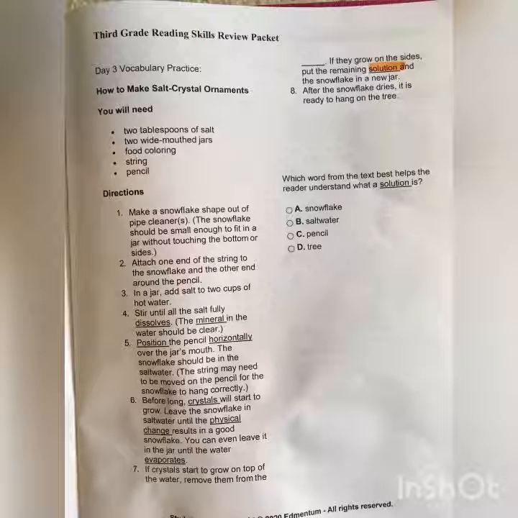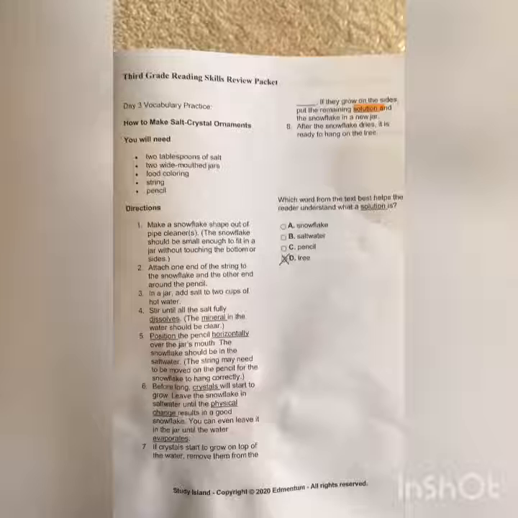The sentence the word is in says, "If they grow on the sides, put the remaining solution and the snowflake in a new jar." Well, if I'm putting it in a new jar, that implies that the solution was already in the old jar, so I can go back in previous steps to look for what was already in the jar. Before I do that, I can already cross off answer choice D, tree, because that word is not even mentioned until step 8. The tree was not in the jar earlier.